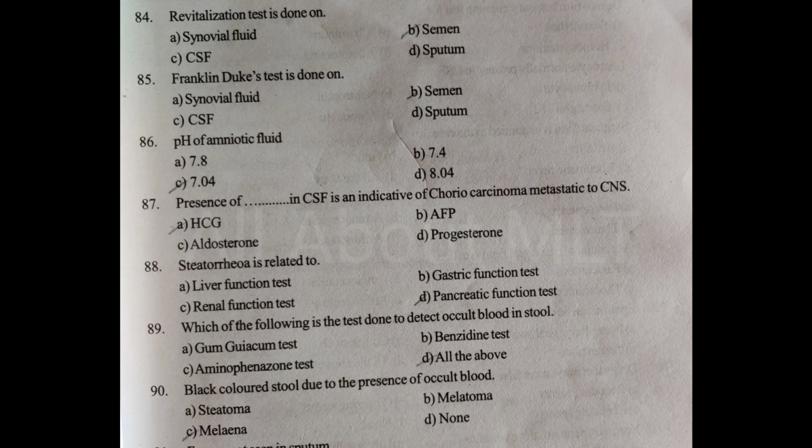Steatorrhea is related to option A, liver function test, option B, gastric function test, option C, renal function test, and option D, pancreatic function test. And the answer is option D, pancreatic function test.